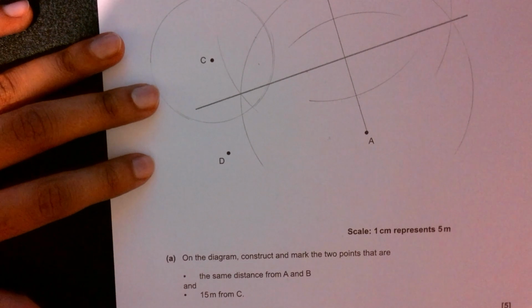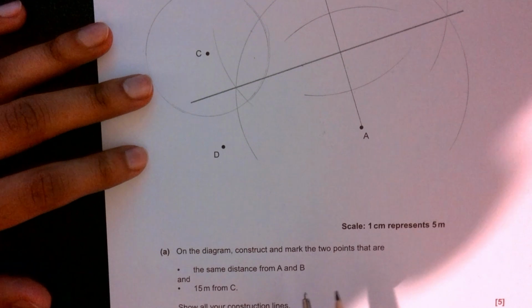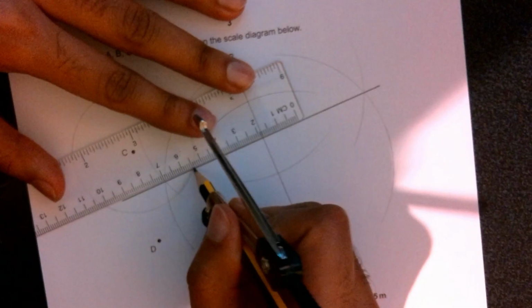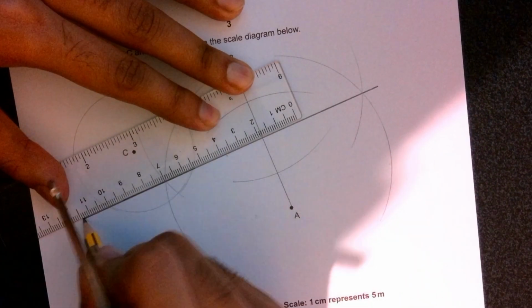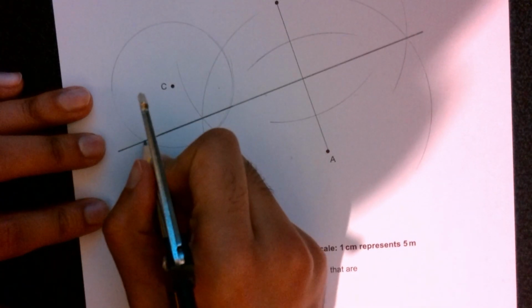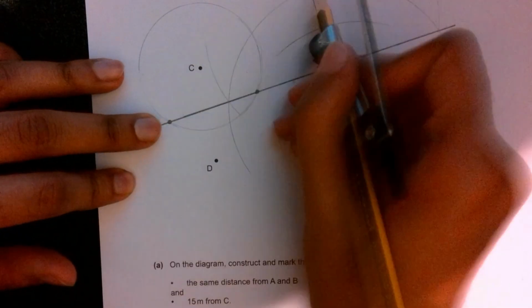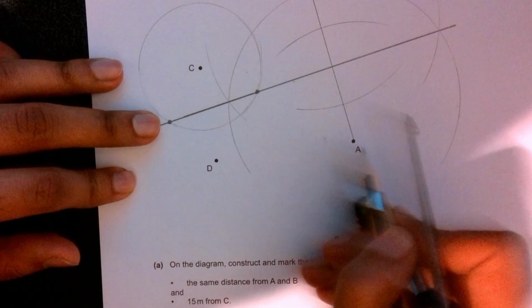So we need 2 points that are the same distance from A and B and 15 meters from C. So what we'll do is we'll extend this line like so. So the 2 points we require then would be this point and this point. These points are the same distance from A and B. Same with this one, same distance from here to here is the same distance from here to here.